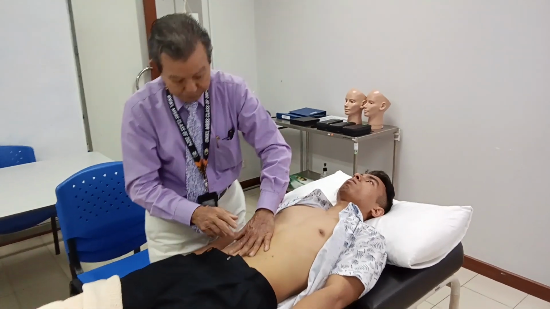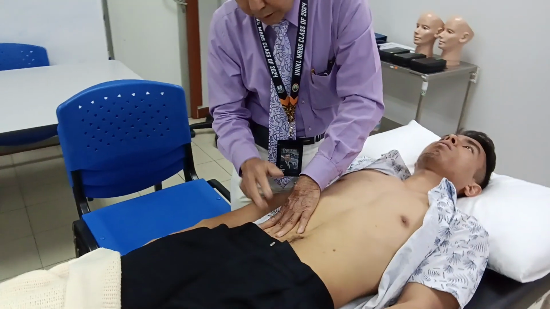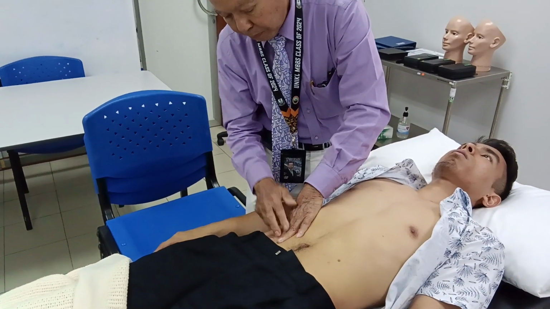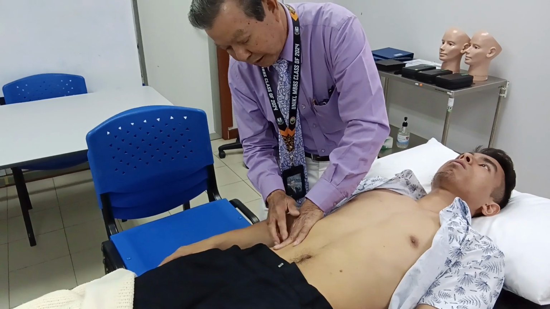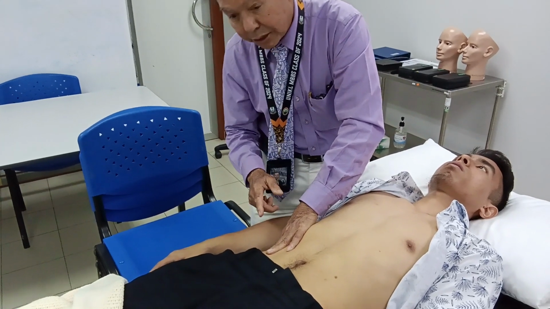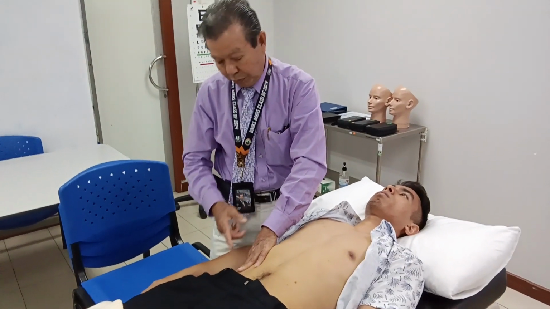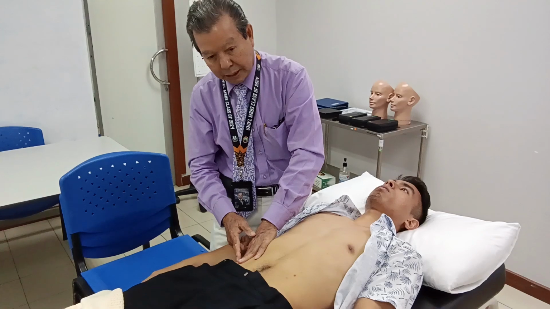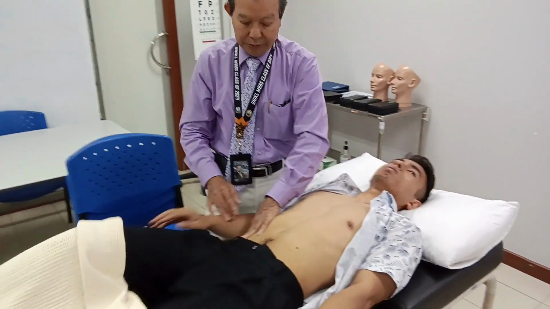Come nearer. I'm going to test shifting dullness. Now dull already. So this dullness is not because of fluid, intraperitoneal fluid, just because of the muscle bulk here at the loin. Okay, I will ask him to turn to the left.